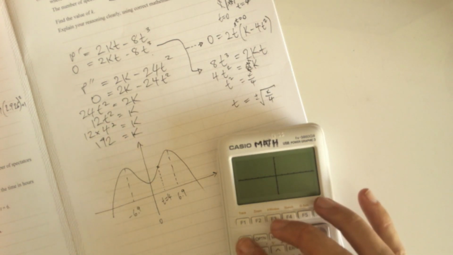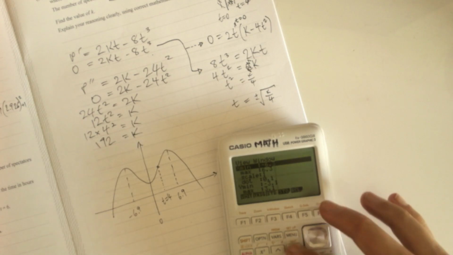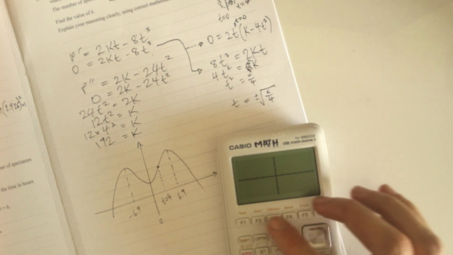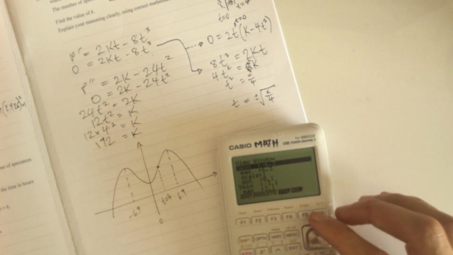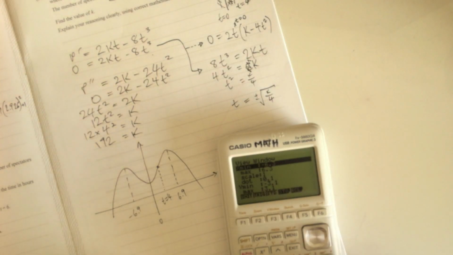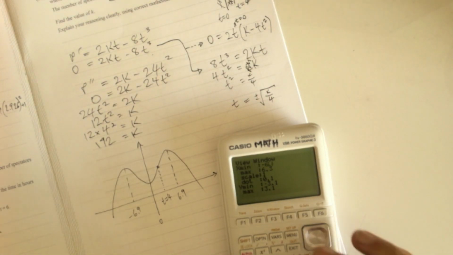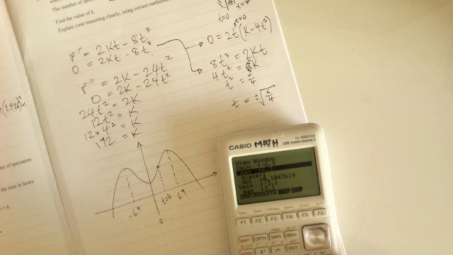Let's draw that. Get that view window. How do you get this menu up? We want to look from negative 6.9 to like 10, and I don't know, like negative 1. How many visitors? I don't even know.